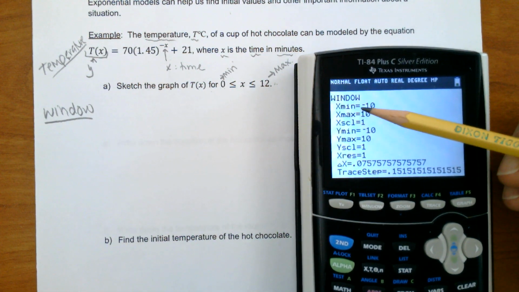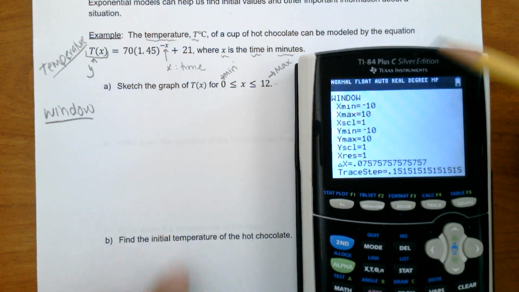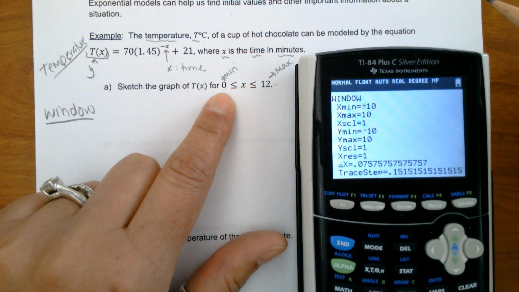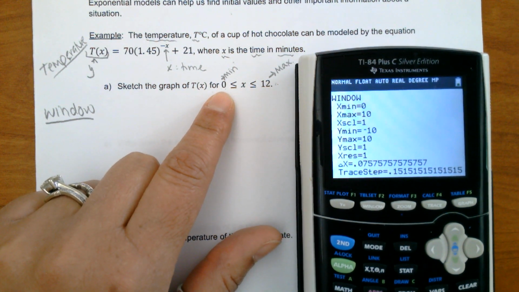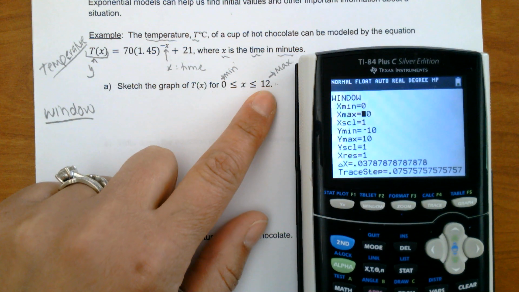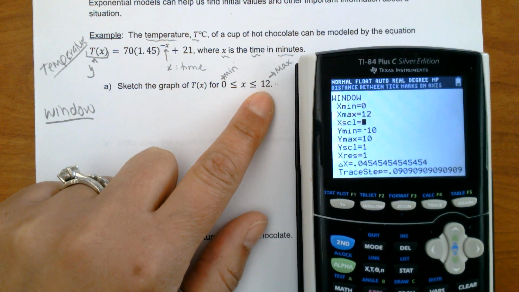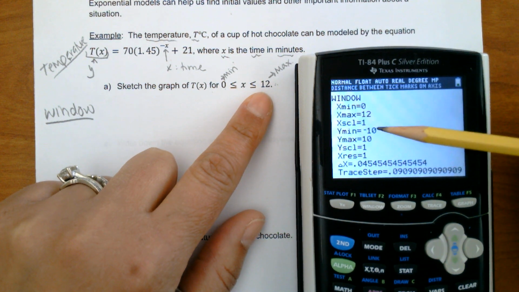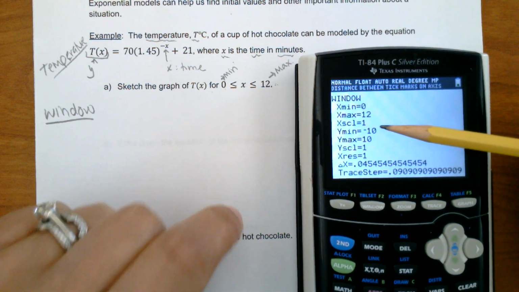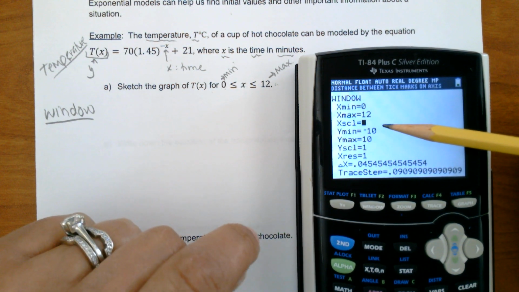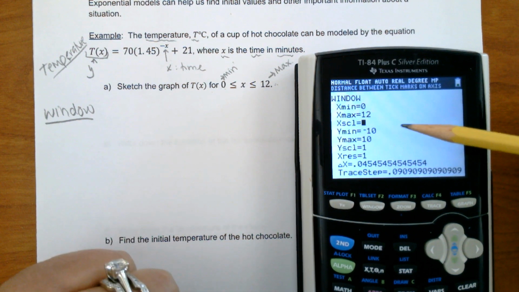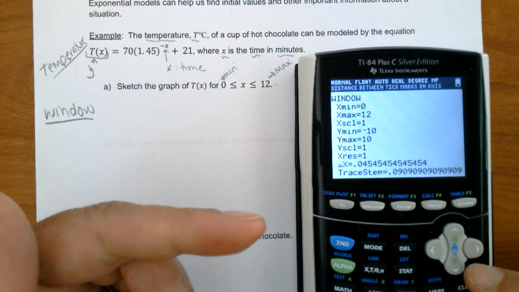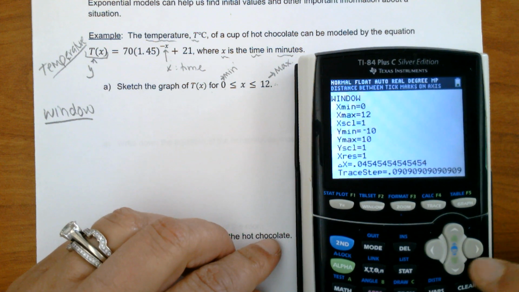Okay, so we're going to put in for our minimum and our maximum of our X the points that they gave us. So we're going to put in 0, press enter, and then we're going to put in 12, press enter. And you'll notice the bottom numbers start to adjust. I'm going to say right now, always put your scale as 1. We can adjust that later, but for now, let's just put our scale as 1. So we're counting by ones, 1, 2, 3, and so on and so forth.